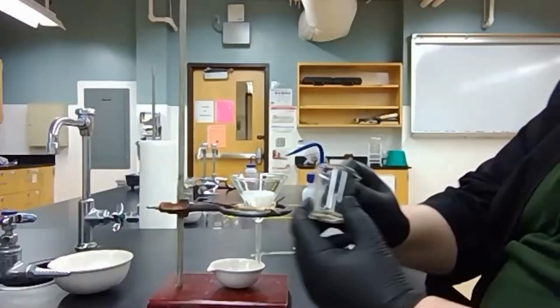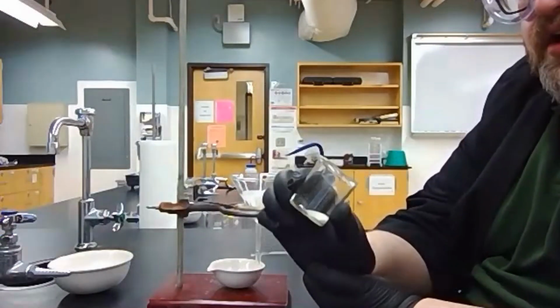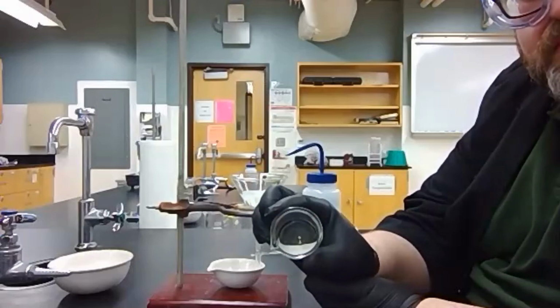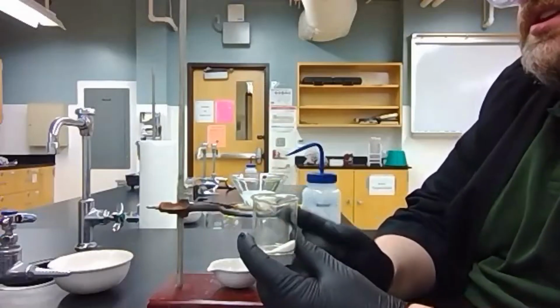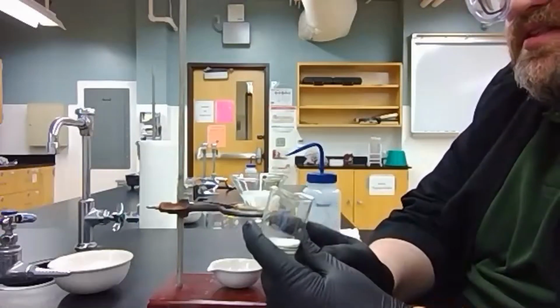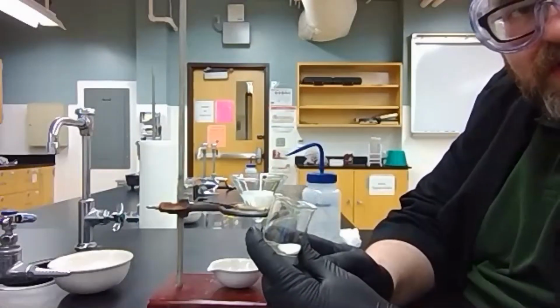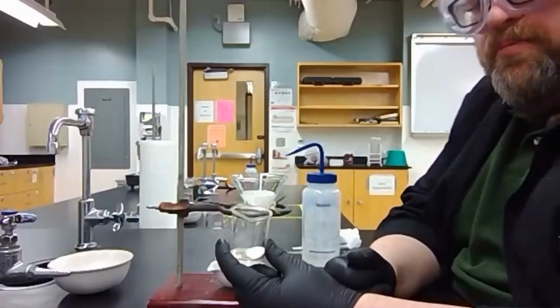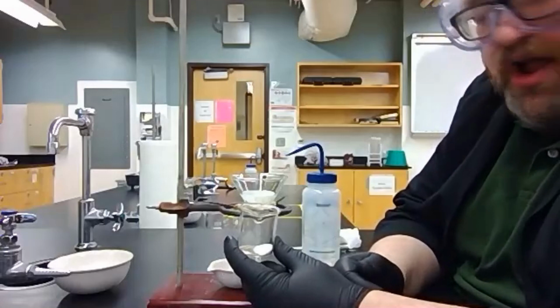Okay? So I've got my mixture of salt and sand here, and remember, the salt is soluble in water. It will dissolve in the water, but the sand will not. So what I need to do is use the least amount of water possible to dissolve all of the salt that's in here. I don't want to have to dry off a whole bunch of extra water later because water is very difficult to dry off.